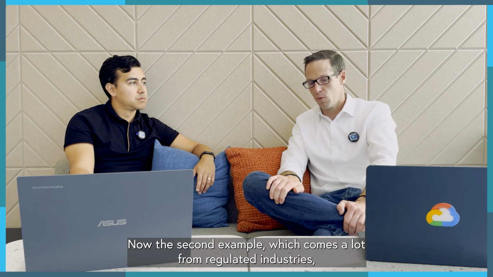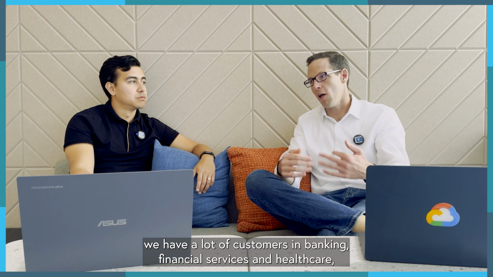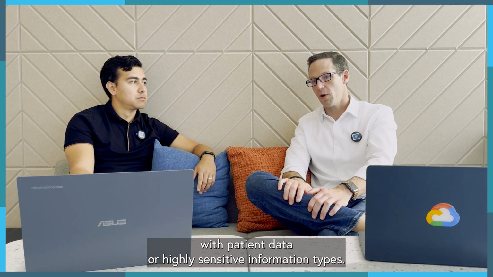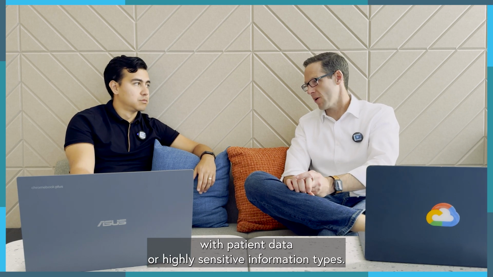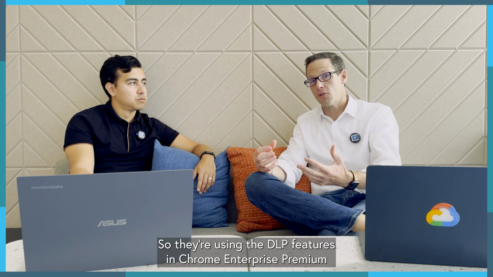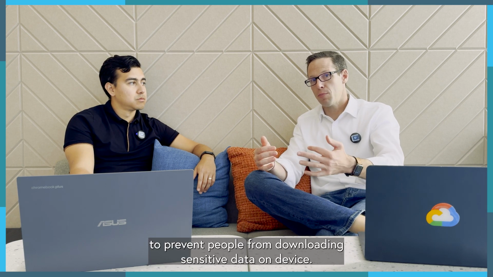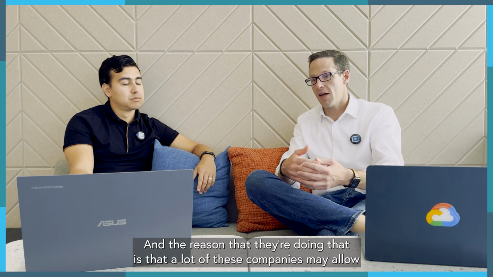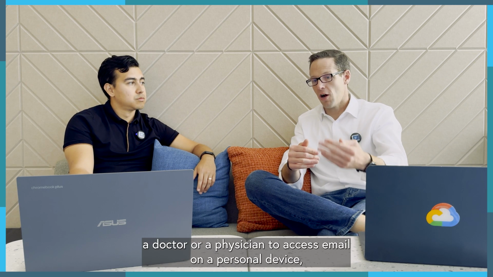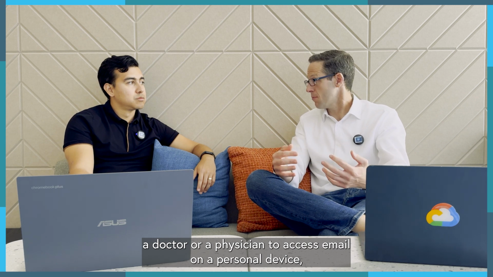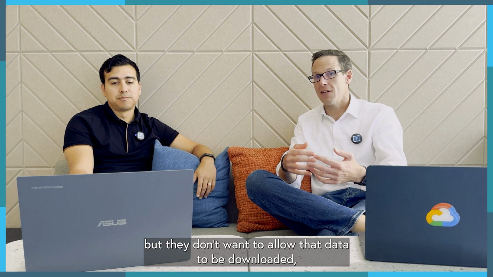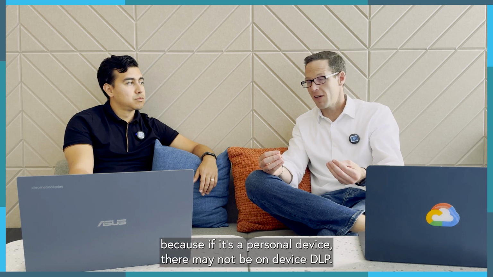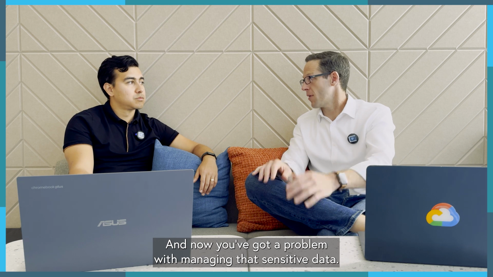Now, the second example, which comes a lot from regulated industries, we have a lot of customers in banking, financial services, and healthcare, and they are very concerned with patient data or highly sensitive information types. So they're using the DLP features in Chrome Enterprise Premium to prevent people from downloading sensitive data on device. The reason is that a lot of these companies may allow a doctor or a physician to access email on a personal device. But they don't want to allow that data to be downloaded because if it's a personal device, there may not be on-device DLP, and now you've got a problem with managing that sensitive data.